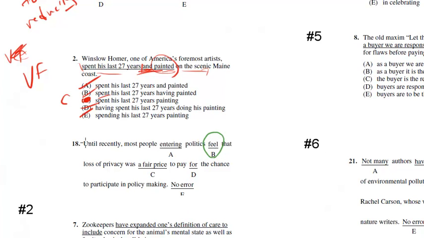What should it be? Well, this is what we call a tense error. Tense is just whether it's in the present, the past, or the future. If you look at the sentence, it says, until recently, most people entering politics feel. Well, this implies a past tense, right? So this should actually be felt. Until recently, most people entering politics felt that loss of privacy. So this is an example of agreement in the sense that all the verb tenses should agree with the rest of the sentence. Since this implies past tense, this has got to be past tense.